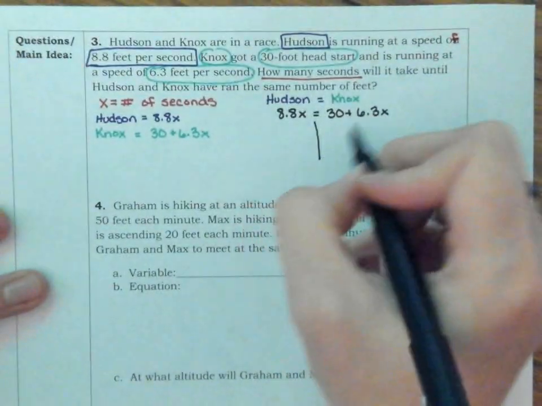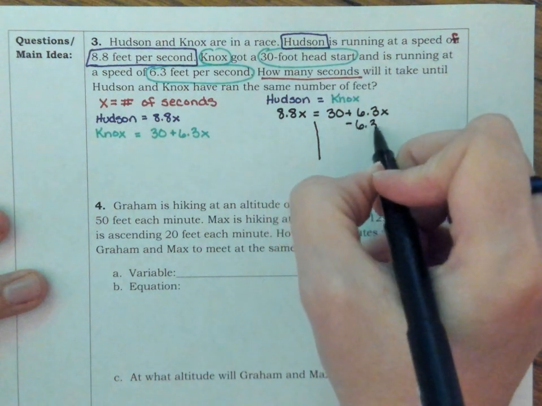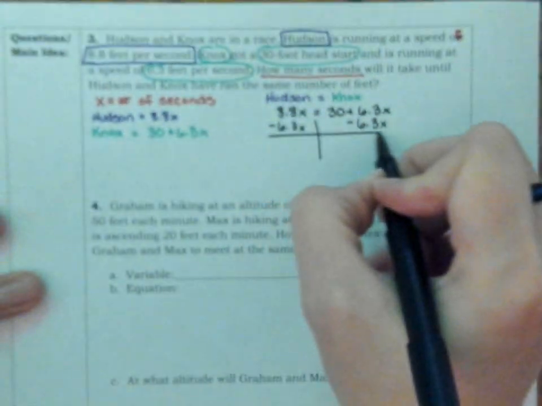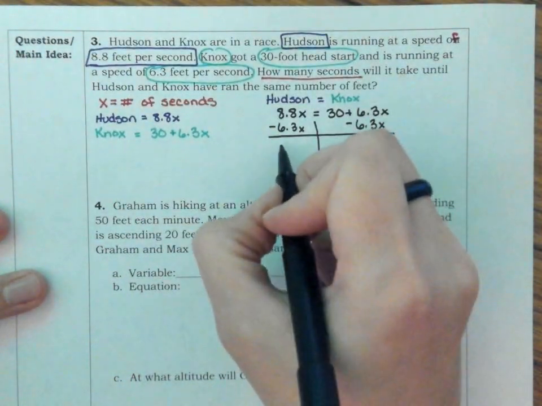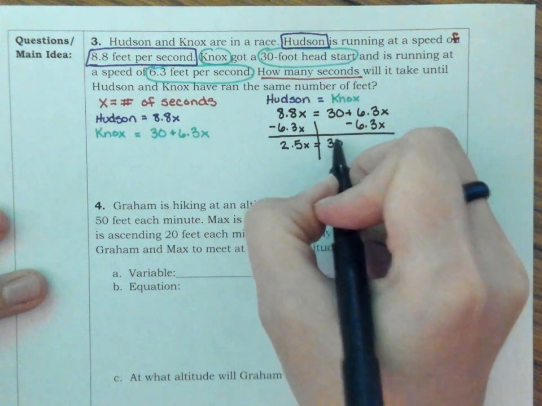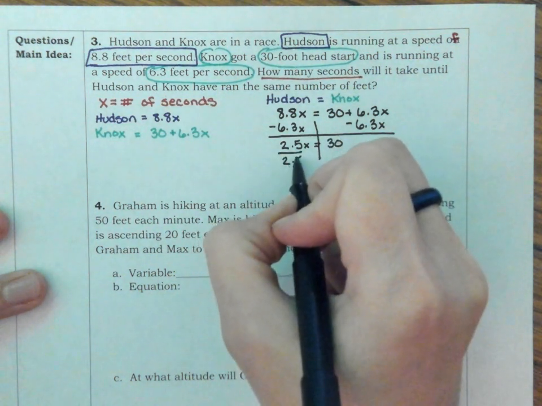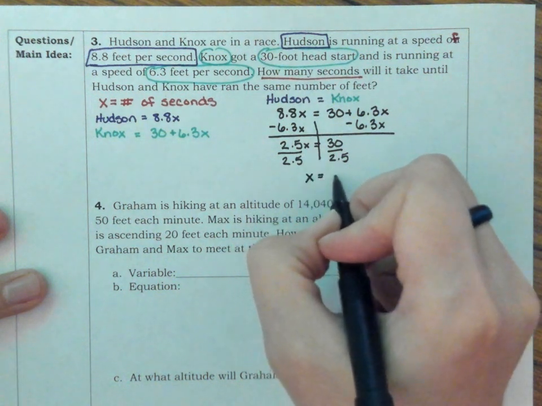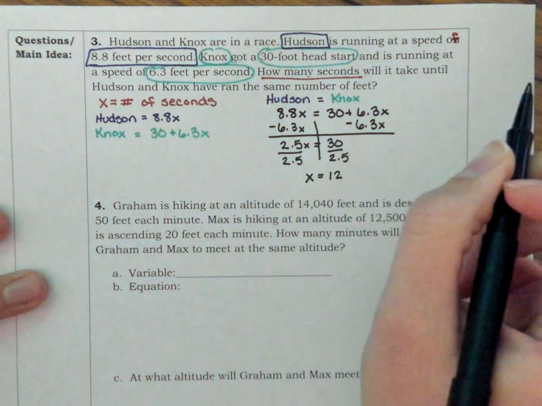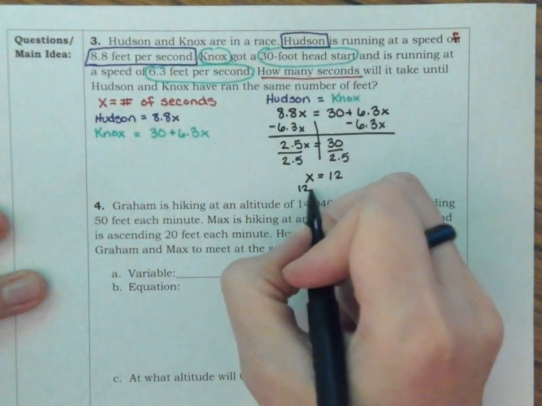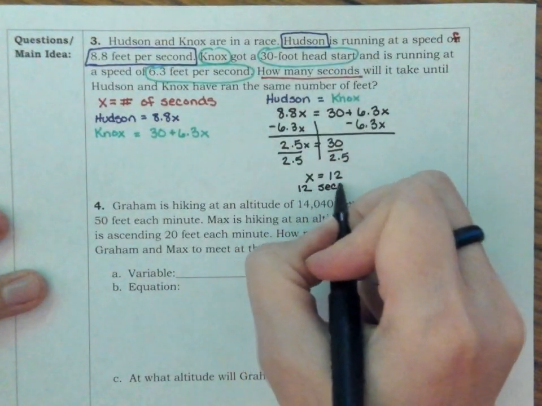Brick wall, we're going to subtract 6.3x to put all our variables together, and we're going to get 2.5x equals 30. And then we divide by the coefficient. So x equals 12. So remember, x is number of seconds. So this is saying 12 seconds.